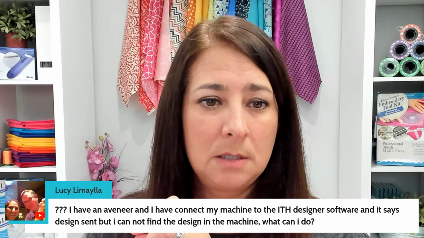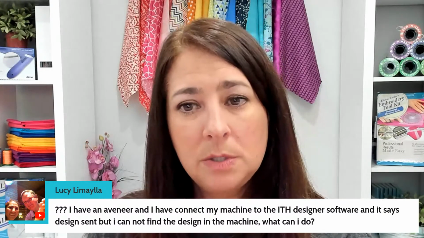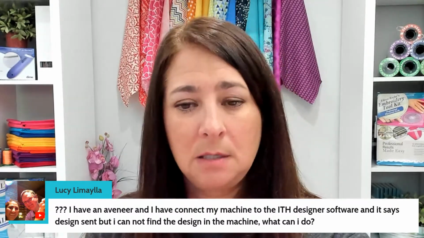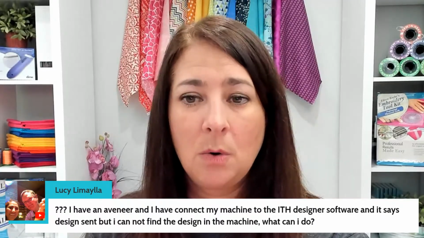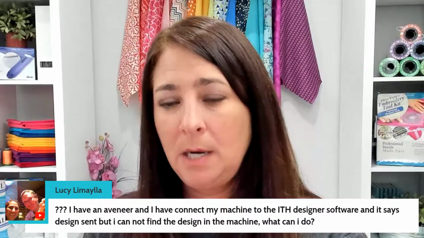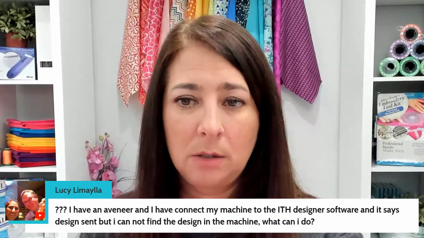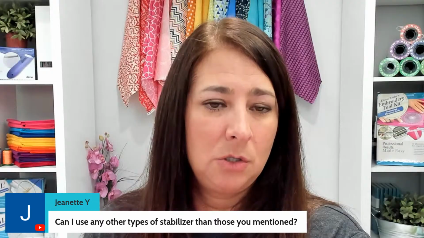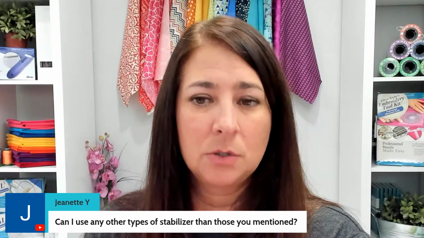Then Lucy says, I have an Avenir and I have connect to the machine in the Hoop Designer. It says the design is sent, but... So Lucy, currently our embroidery software cannot send to the Avenir and the Radiance. That is something our team is aware of, but at this moment in time, we cannot send wirelessly to the Avenir.